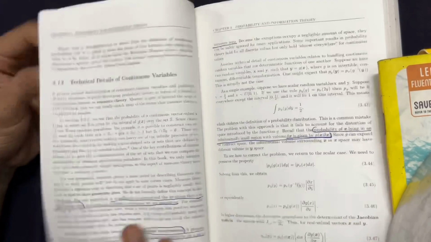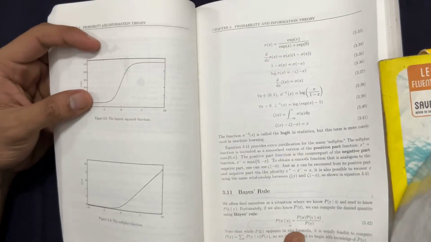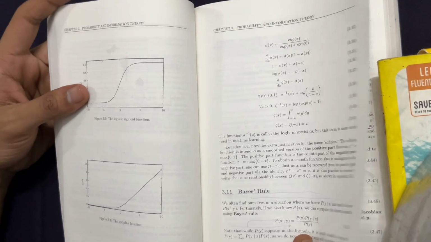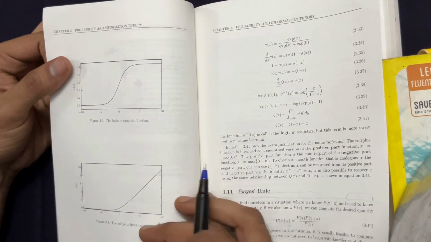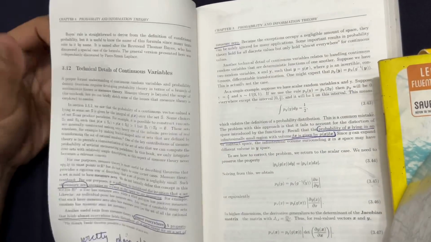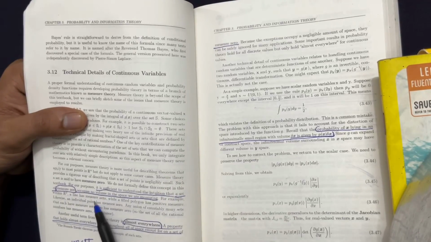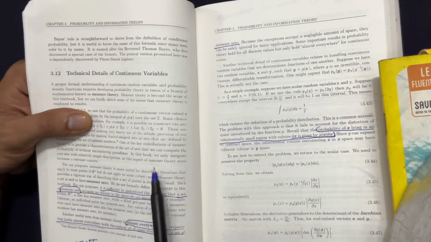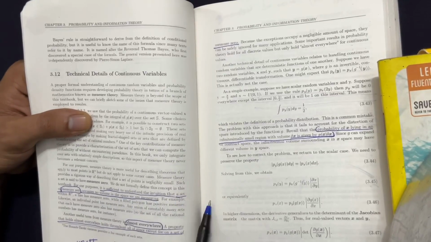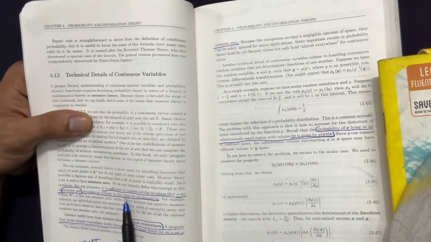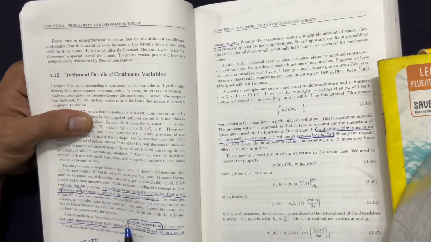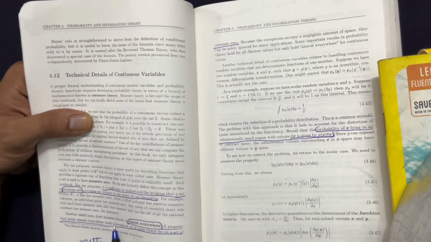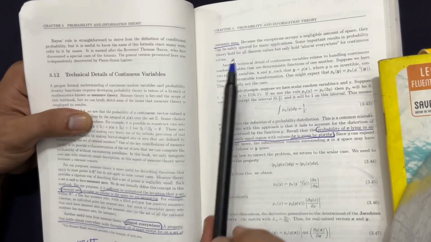And so we have come to Bayes' rule. They are the sigmoid functions, and we will come to these various types of sigmoid and softplus functions once again later on. And so this is about technical details of continuous variables. It is sufficient to understand the intuition that a set of measure zero occupies no volume in the space that we're measuring. So there is 'almost everywhere', a useful term from measure theory. A property that holds almost everywhere holds throughout all space except for a set of measure zero.